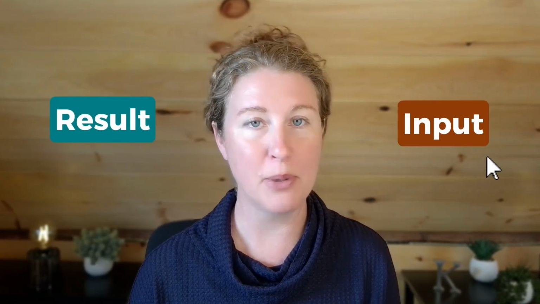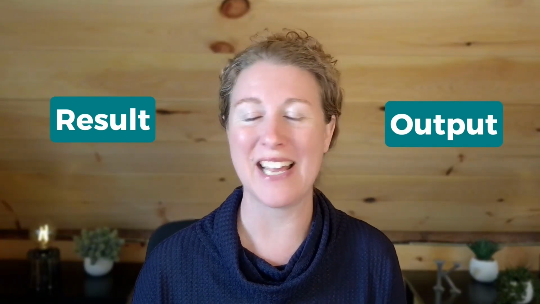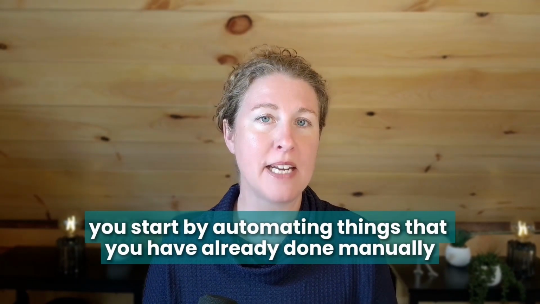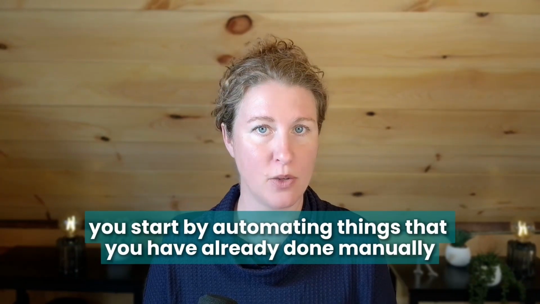But as you're getting started out, I would caution you not to overcomplicate this. Start with form, result, input, output, and make it as simple as possible. I would also suggest that you start by automating things that you have already done manually. And I do think that this is important. So you really do want to take your existing processes, those tried and true processes, and start there in terms of implementing automations.